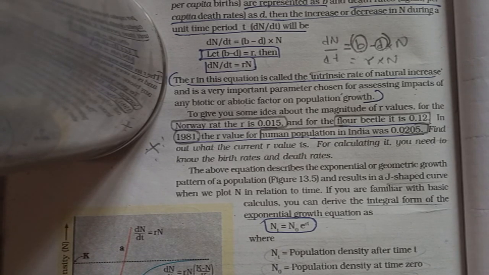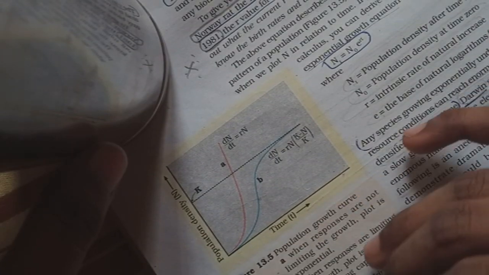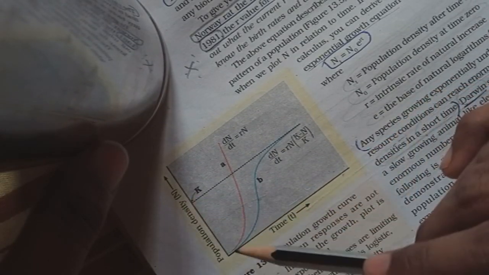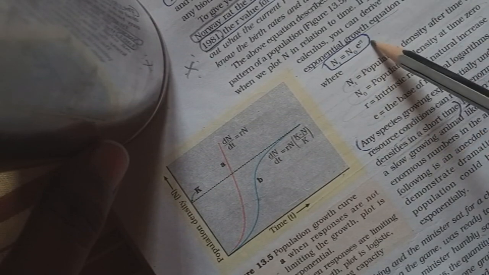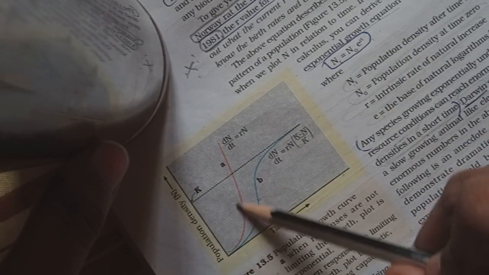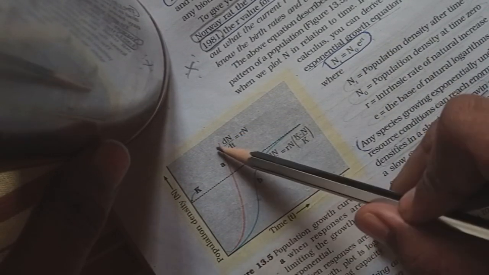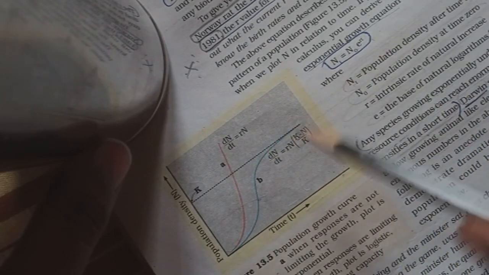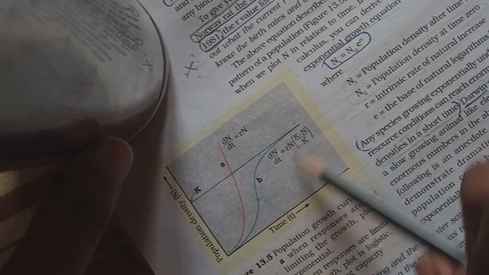Next, here the graph is present. In this graph, time t is on one axis and population density N is on the other. Here Nt is equal to N naught e power rt, hence the curve is J-shaped. Let's see how this curve is read.